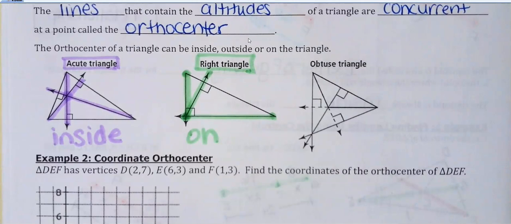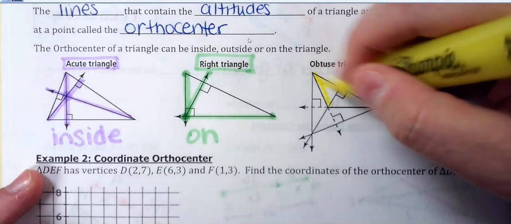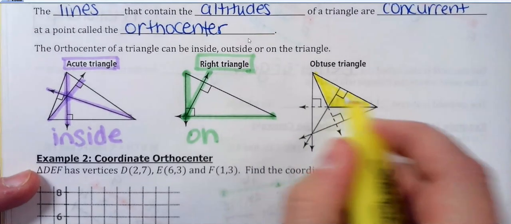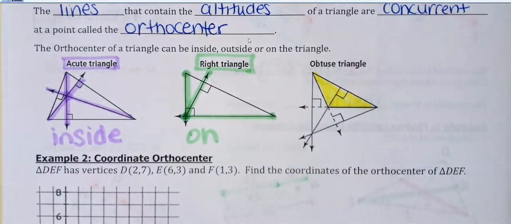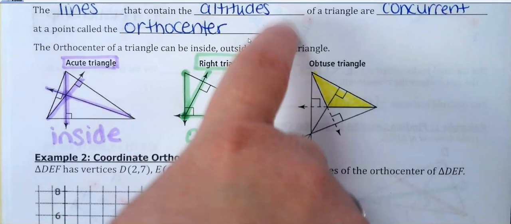Okay, now for the last one, just give me one second. This is a really complicated diagram when you have an obtuse triangle. I'm just going to color the actual triangle that they are drawing the altitudes for in this picture. So this is the actual triangle. If you have an obtuse triangle, the altitude can fall outside of the triangle. So that's why in this it says the lines that contain the altitudes.